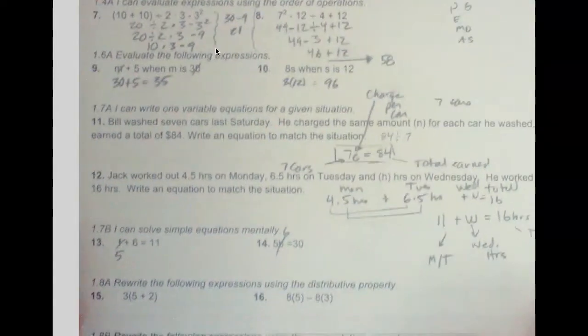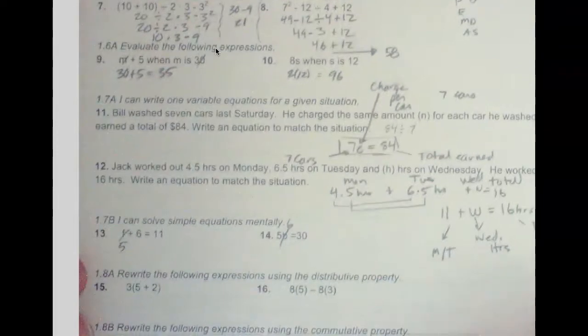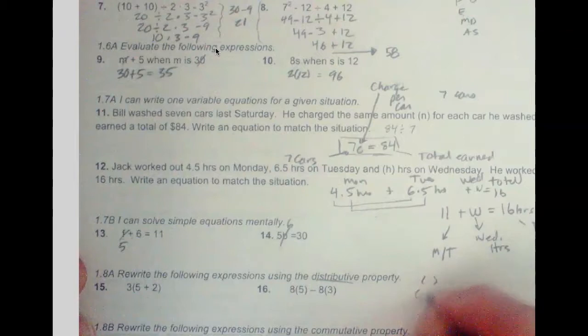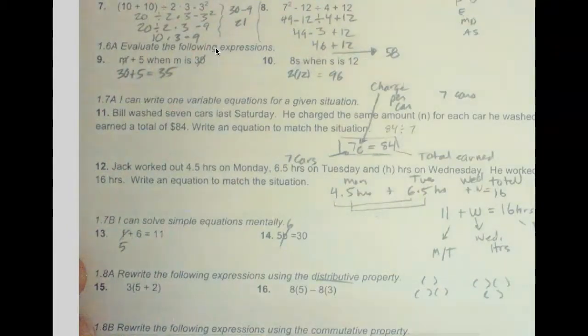All right, rewrite the following expressions using the distributive property. Distributive property, we're going to go from either one set of parentheses to 2, or from 2 sets down to 1 when we rewrite. So let's take a look here. We have one set of parentheses, so I'm going to make my 2 sets because I know that's what I have to go to. That repeated number becomes the first number.